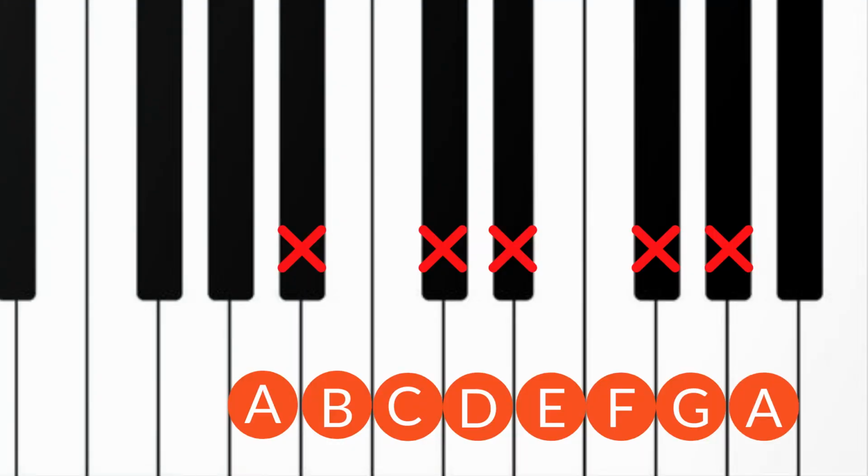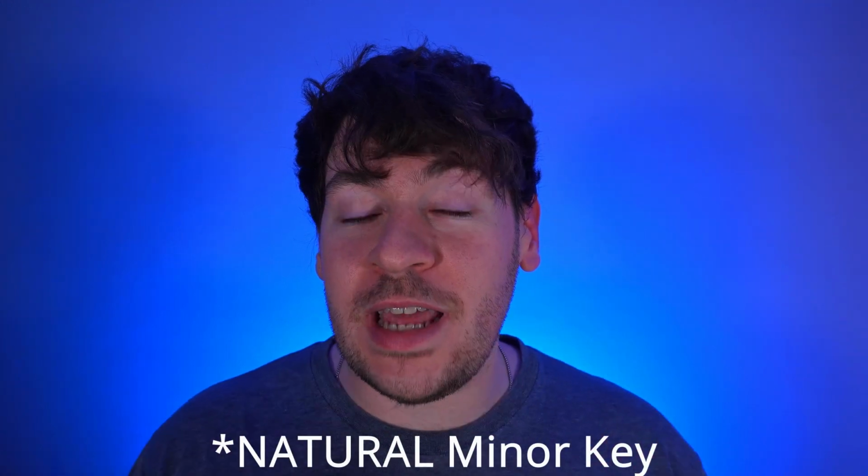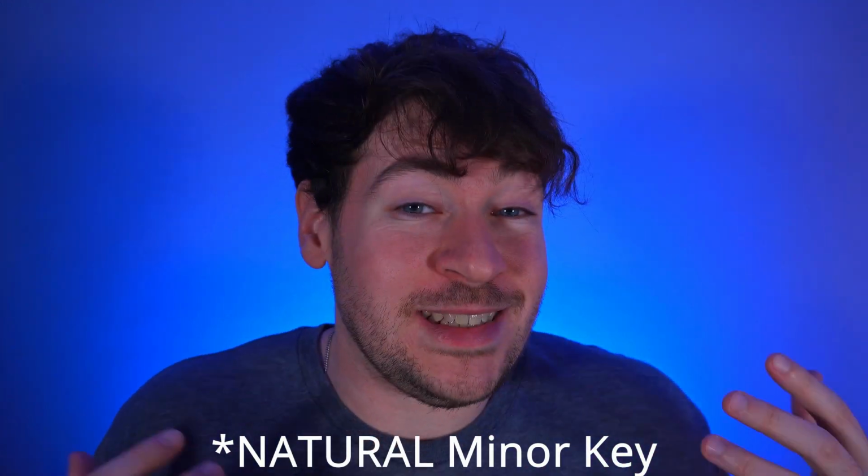And this will work on any minor key. As long as you know the name, all you have to do is start with the note that is the name of the key. So take, for example, B natural minor, and then if you apply the same exact formula and just figure out all the notes with the whole step, half step, whole step, whole step, half step, whole step, whole step, you can figure out all of the different notes for every single natural minor key.